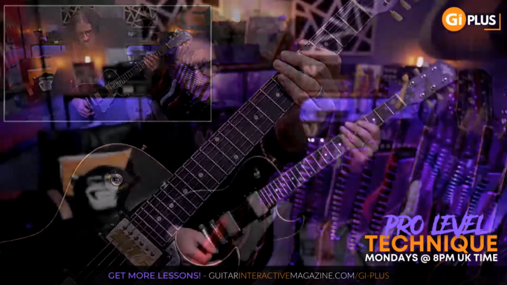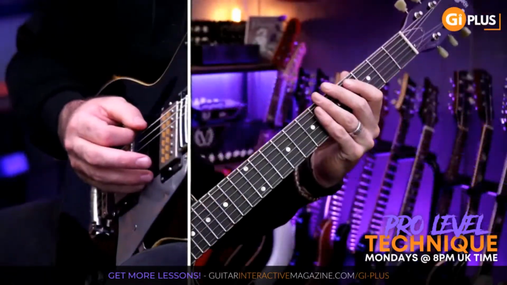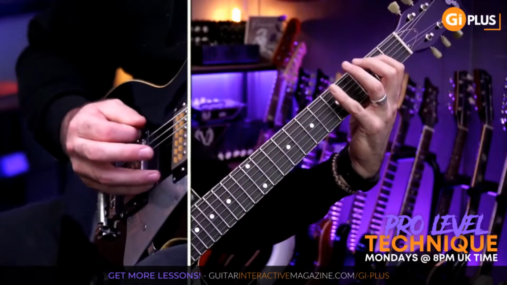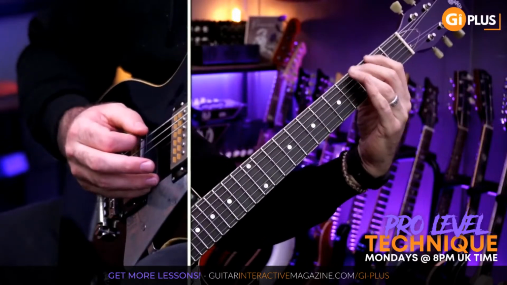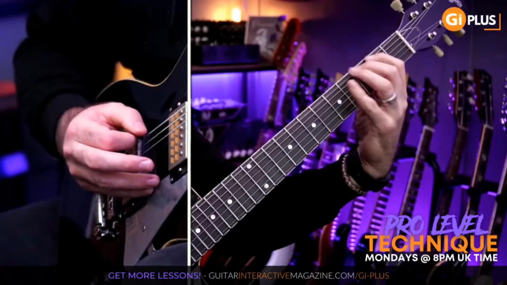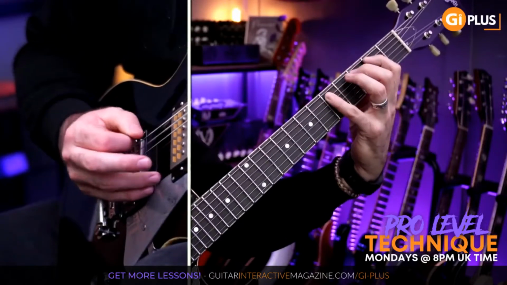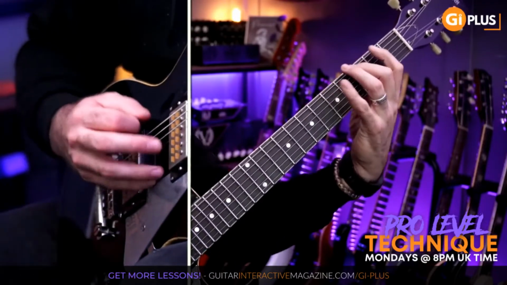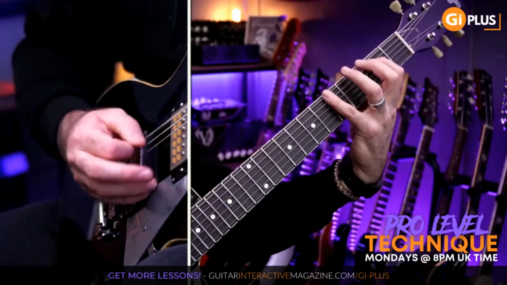Let's actually go to both cams for this. Maybe something like this. And maybe something like this. That would be the Paul Gilbert lick, and then 6 notes up.